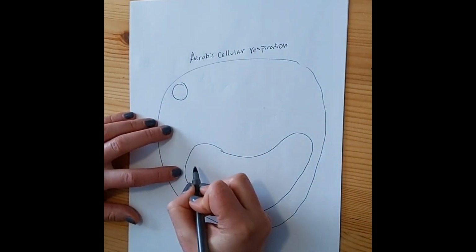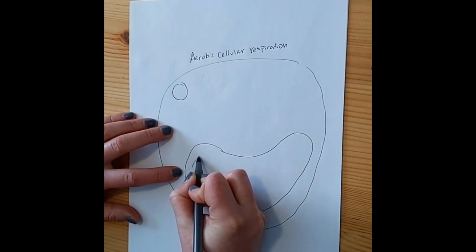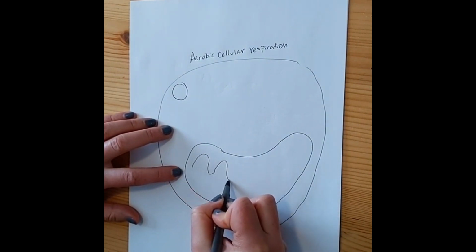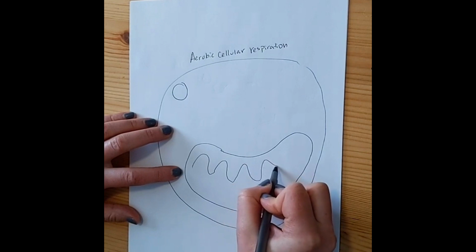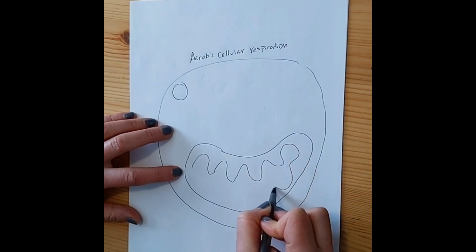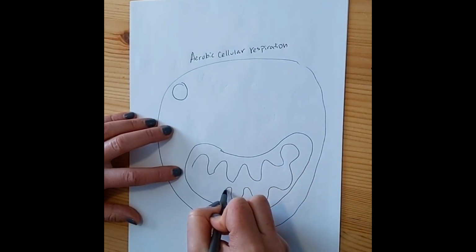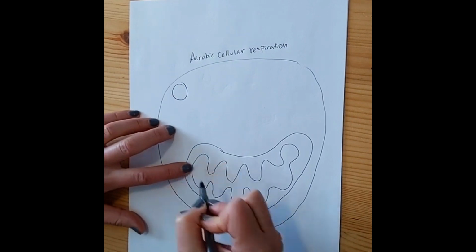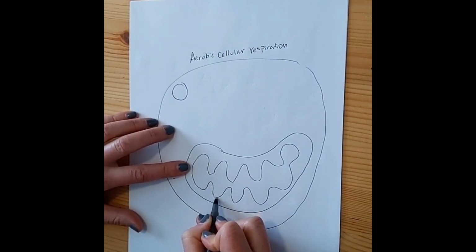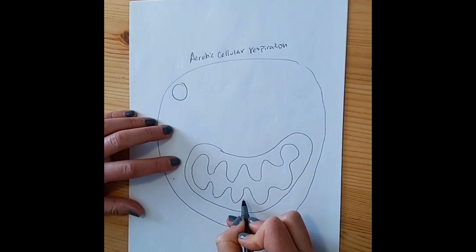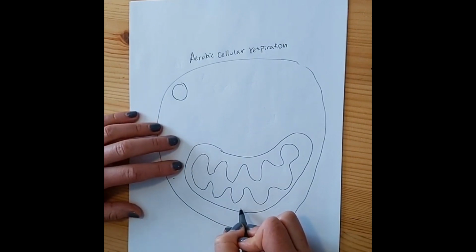And then they have two membranes. The inner membrane is all wiggly. So wiggle up your membrane here. The reason that the inner membrane is wiggly like this is because it increases the surface area. The surface area of this inner membrane is going to be important in this process.